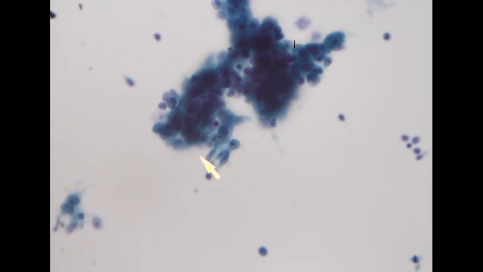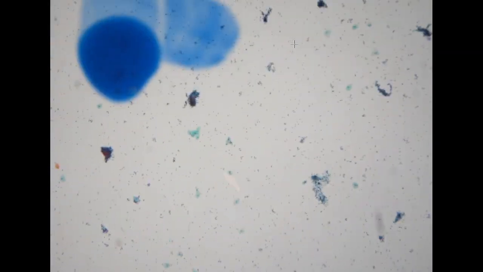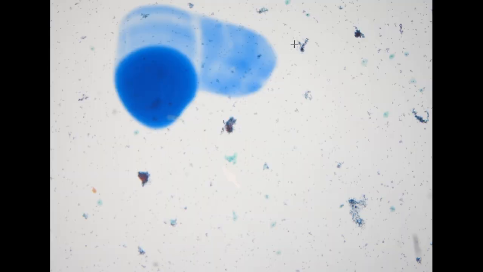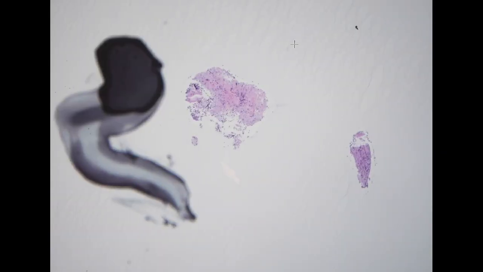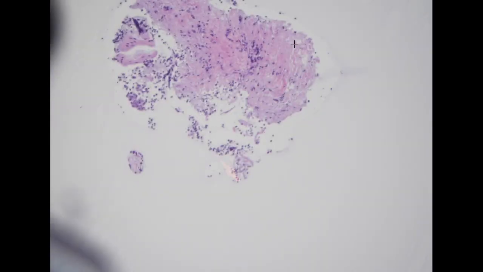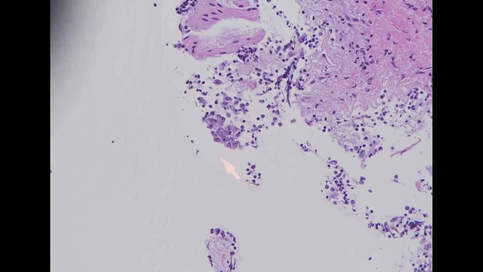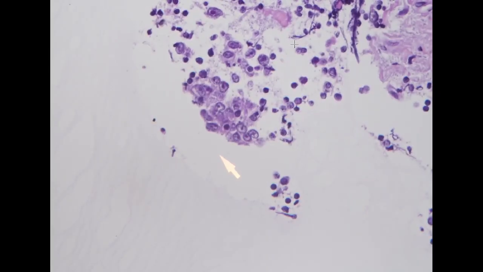At the periphery, there are some spindling. So could it be a squamous cell carcinoma, but just very poorly differentiated? So when we check the patient's history, the patient actually had nasopharyngeal carcinoma, which is a poorly differentiated or undifferentiated squamous cell carcinoma associated with EB virus infection. So we did perform a cell block.